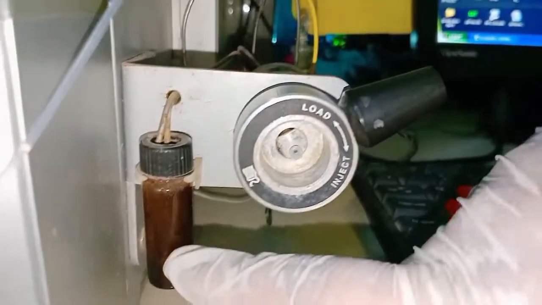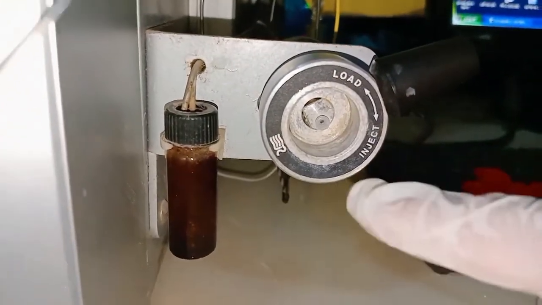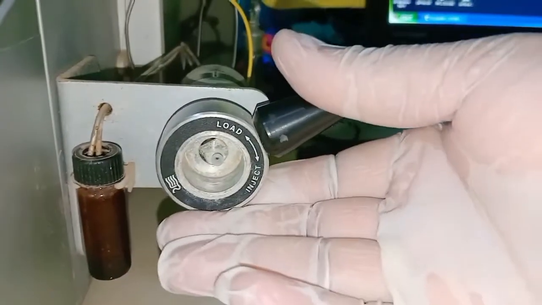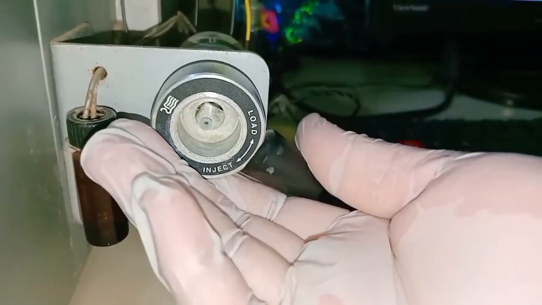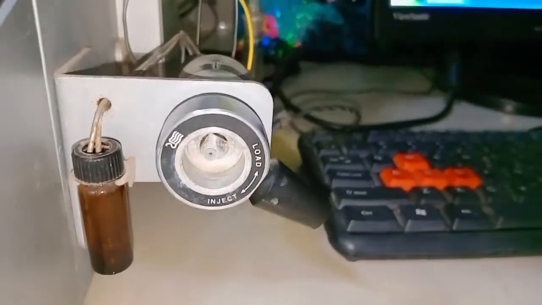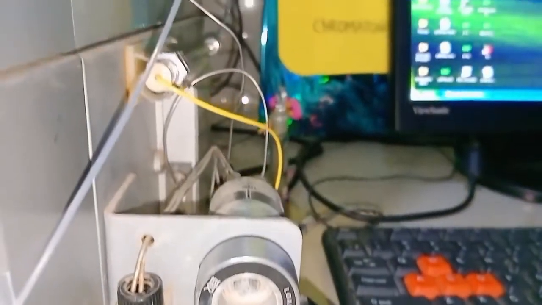Excess of the sample will come into the collector unit. After loading the sample into the injector system, we can trigger the system into the inject mode. Then the sample in the injector goes along with the mobile phase to the column.